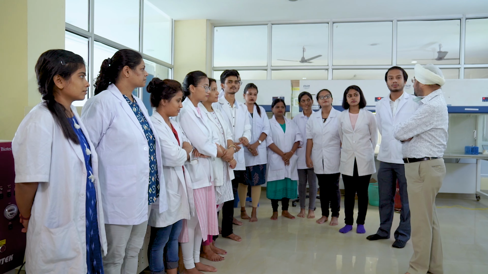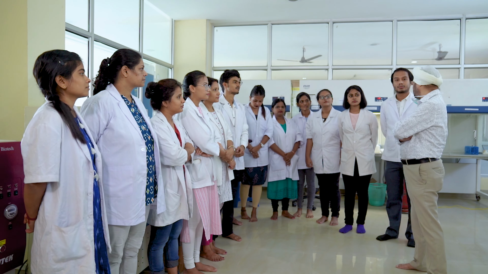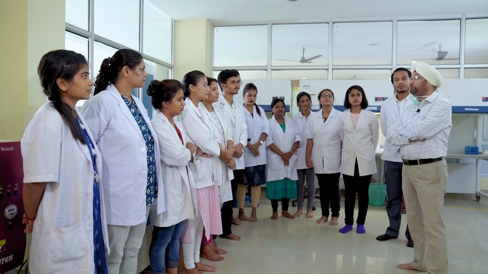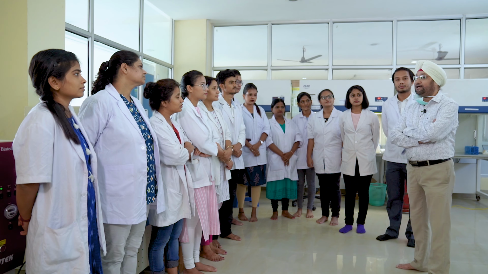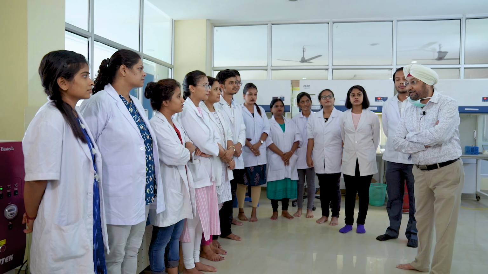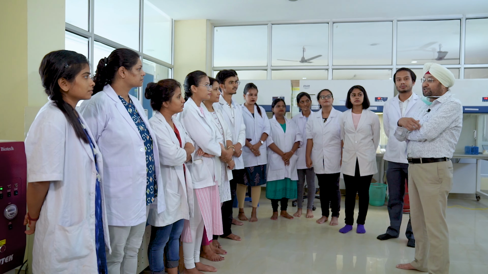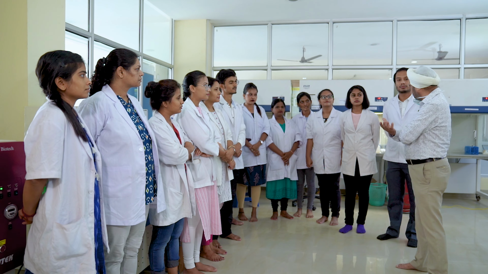As you all know, Agrobacterium is one of the most successful and proven methods by which we can transfer any foreign gene into crop plants. It is a soil-borne bacteria. It is also called a natural genetic engineer because in natural conditions, Agrobacterium can transfer its own DNA, which we call the T-DNA.